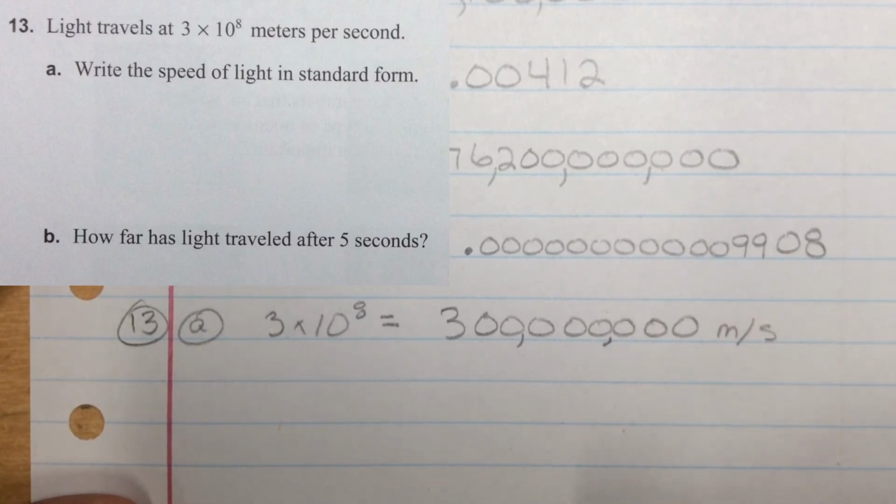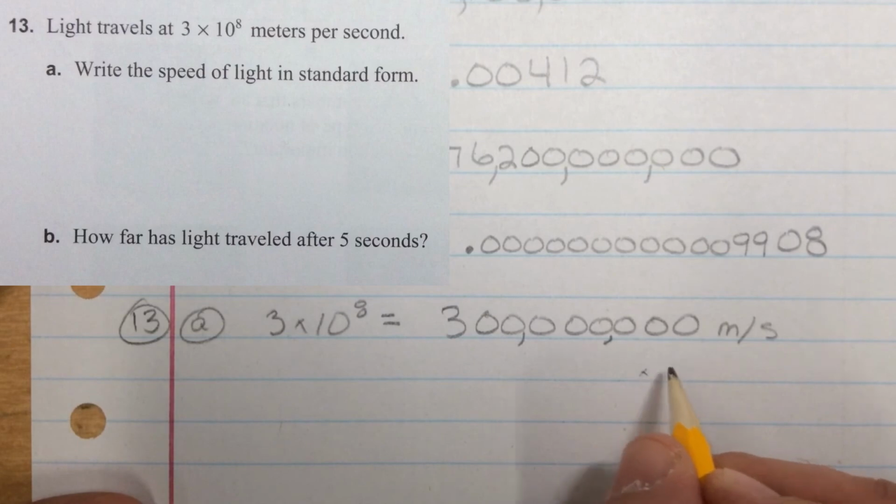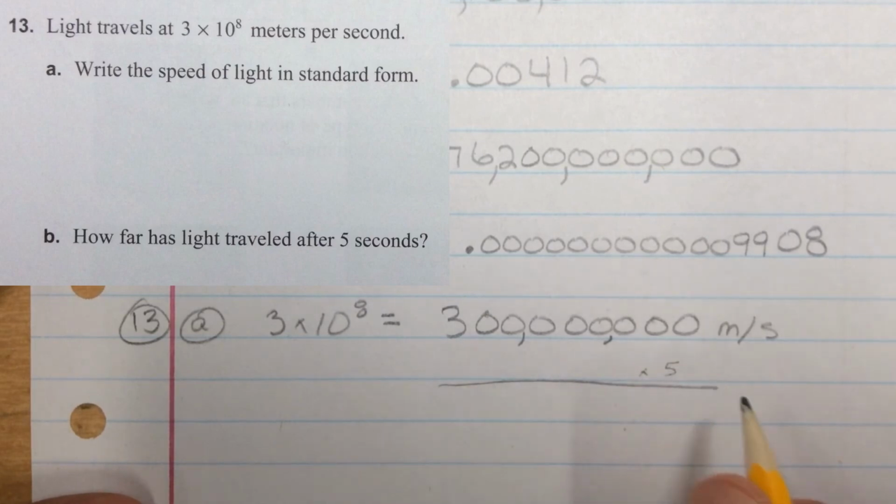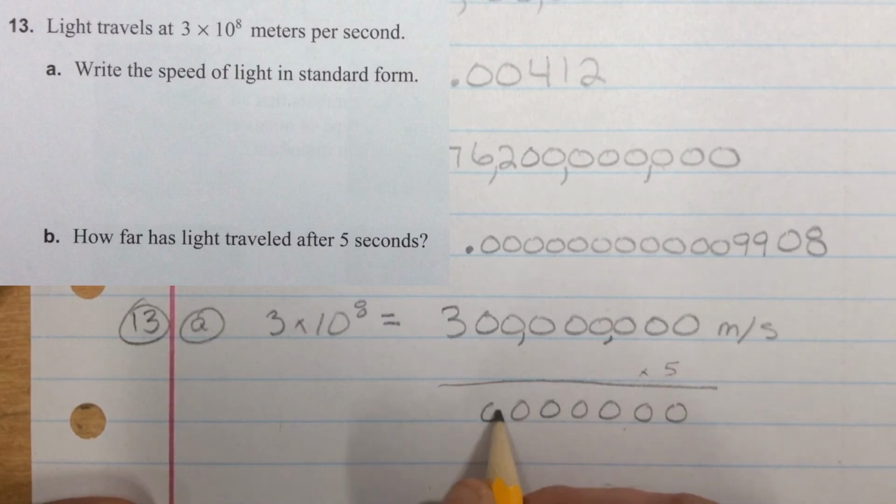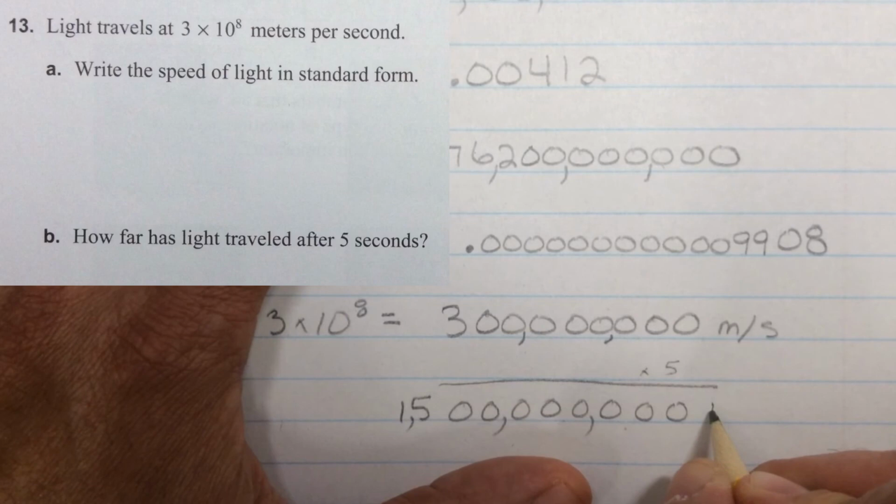How far has light traveled in 5 seconds? So we have to multiply this by 5. Well, if we multiply this by 5, let's just put a little times 5 down here. 5 times 3 is 15, and the rest are zeros. And we put the commas back in there. And it would be 1,500,000,000 meters.